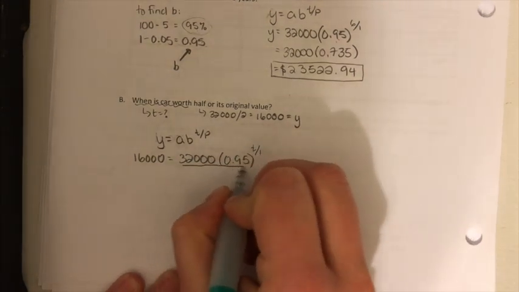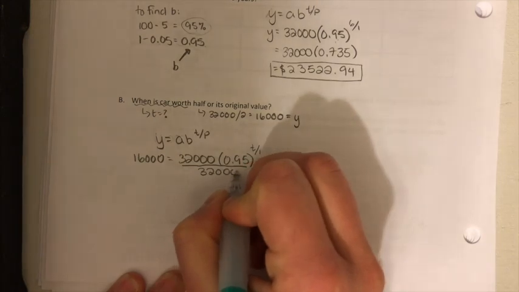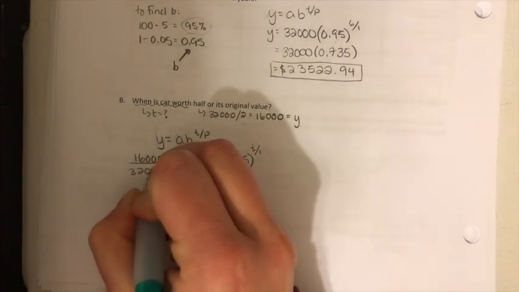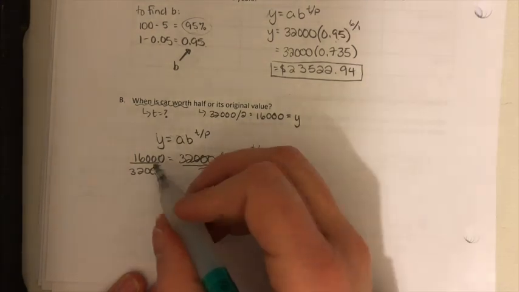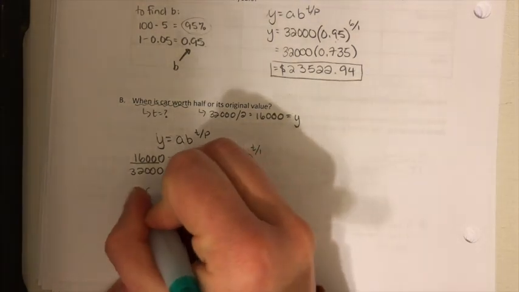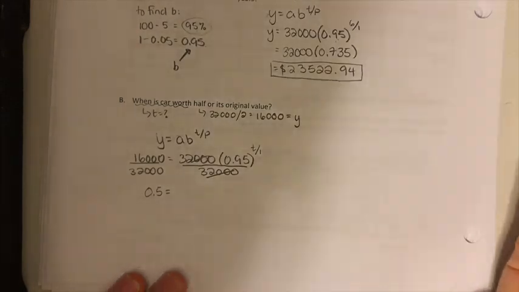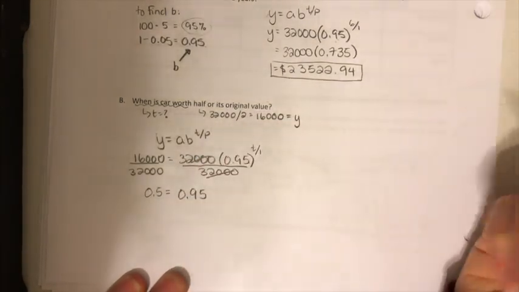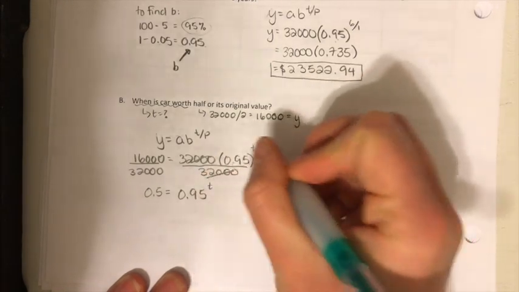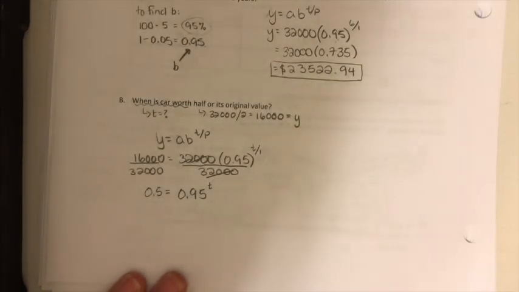So we can divide both sides by 32,000. They're going to cancel here. And then 16,000 divided by 32,000 reduces to 0.5 or 1/2, doesn't matter. And then what we have left is 0.95 to the t, because t divided by 1 is just t.